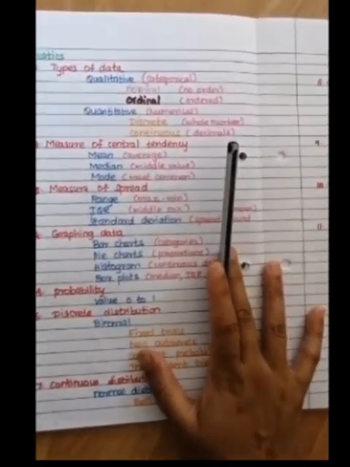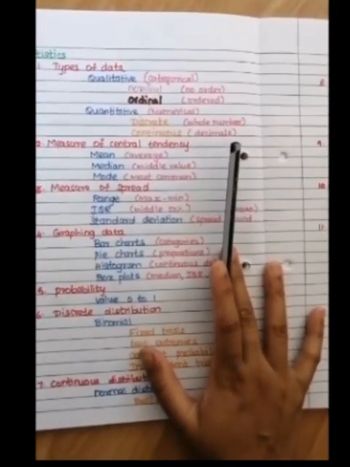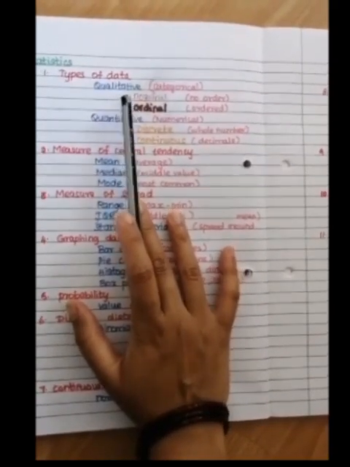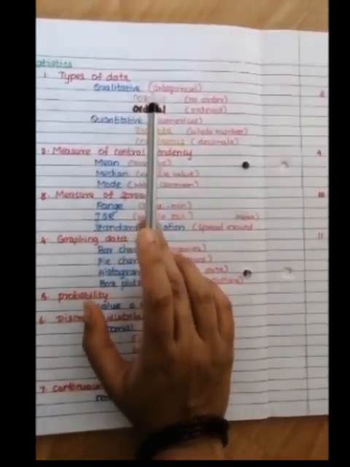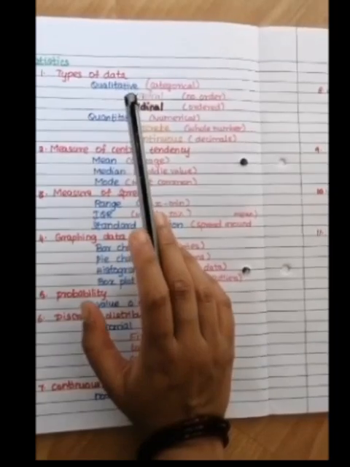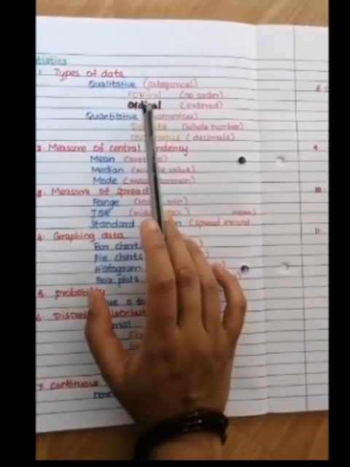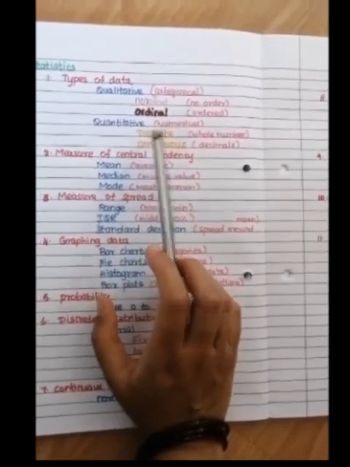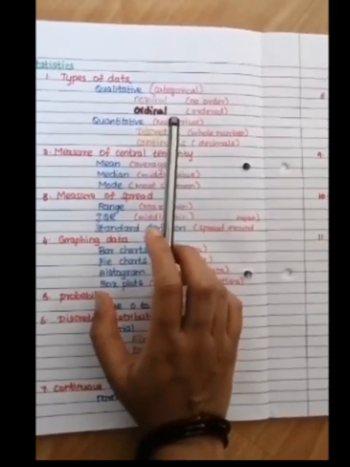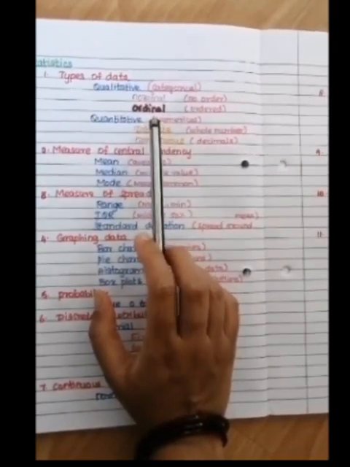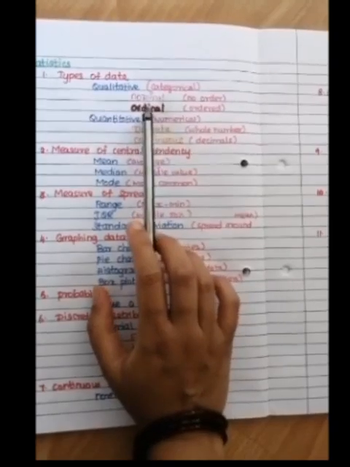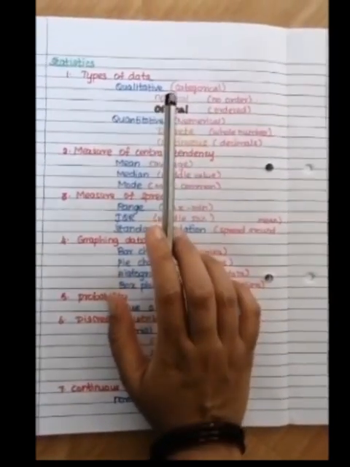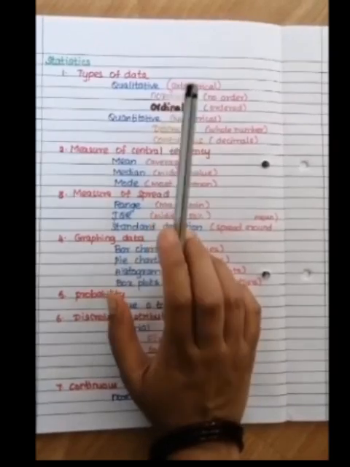Data which describes categories is called qualitative, and data which deals with numbers or measures is called quantitative. Understanding which type you are working with determines which statistical tools you can use. Okay. First, we have to see the qualitative data.